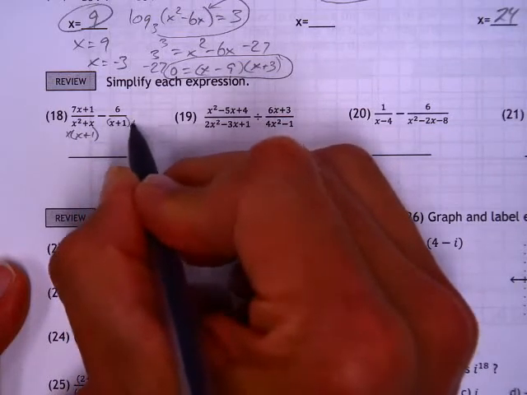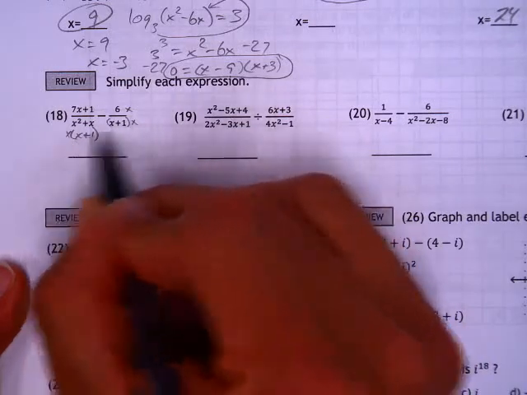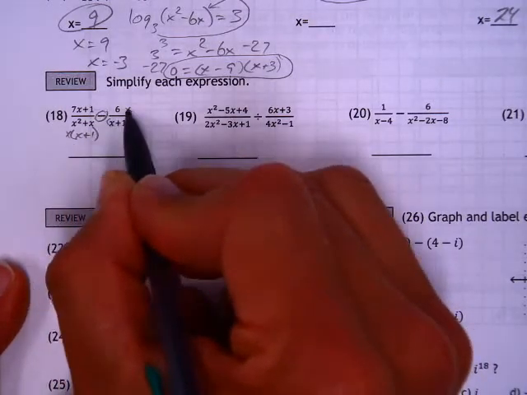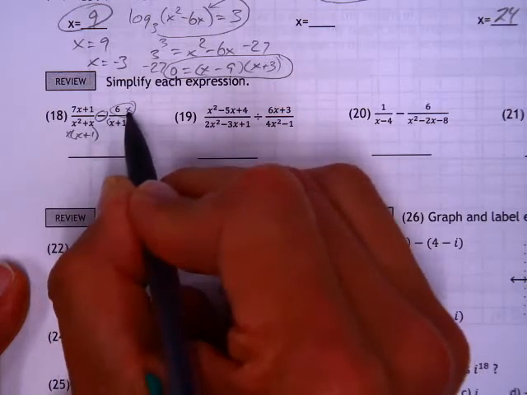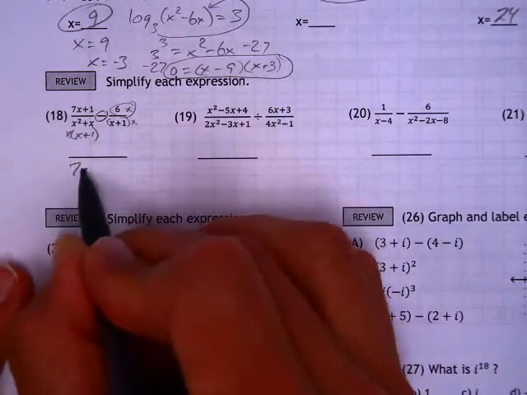So if I multiply the top and the bottom by x, I end up with a 6x over this common denominator, which is x times x plus 1. At that point, I can subtract the numerators. It's a 6x. So I got a 7x minus 6x, if I write that out.